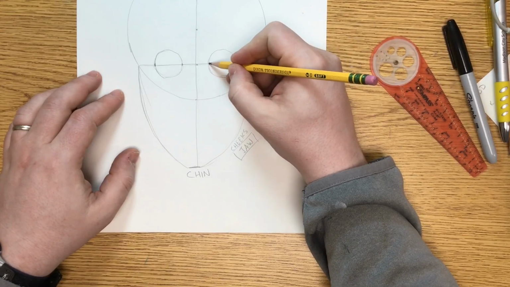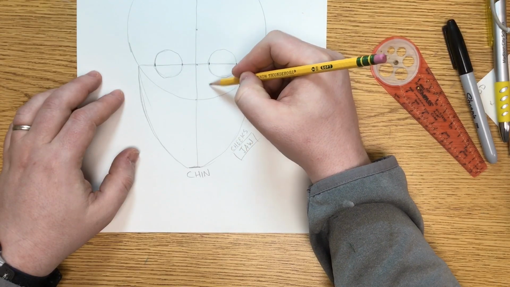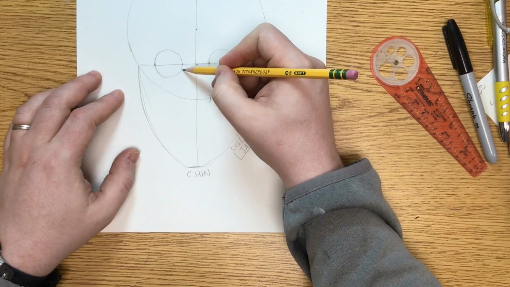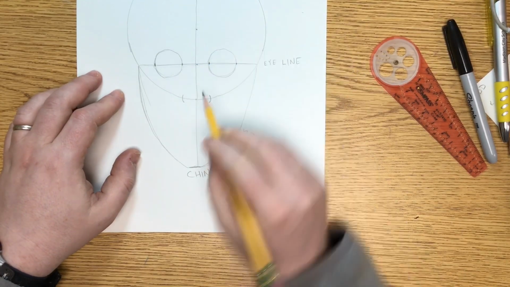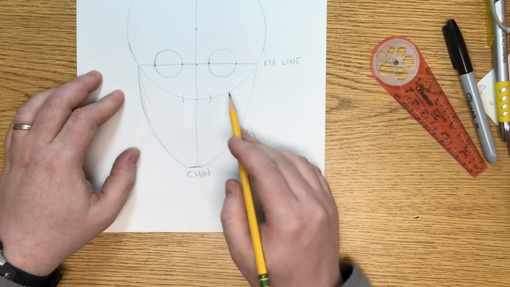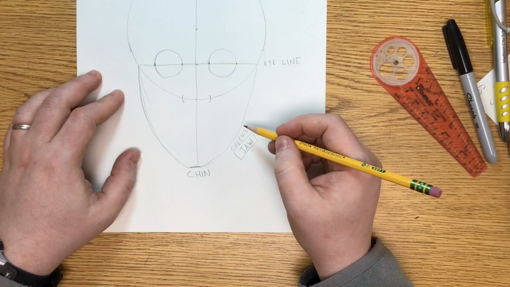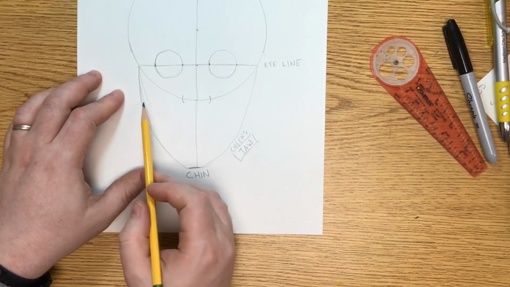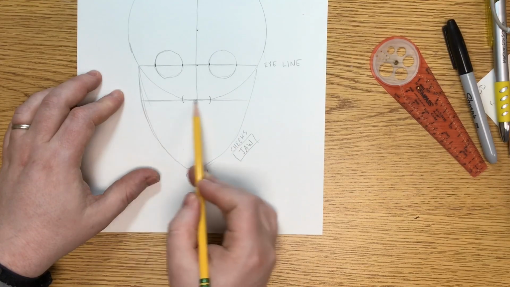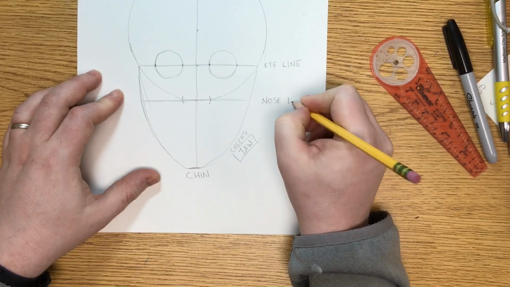Next, from the inside corners of both eyes, we're going to drop straight down and make parentheses. These parentheses should be on that cranium line, that big circle. That's the outline of where the nose is going to be. Sometimes I also like to pencil in a line across there and call it the nose line.